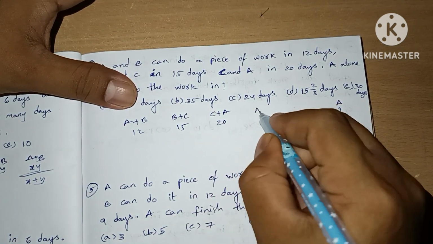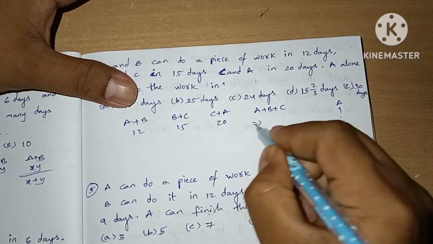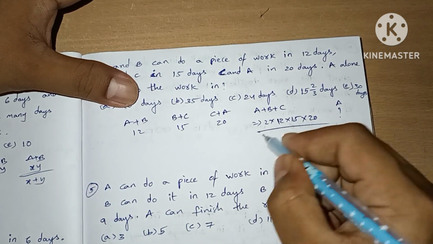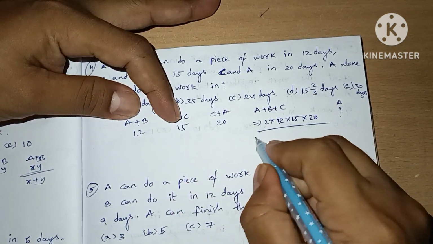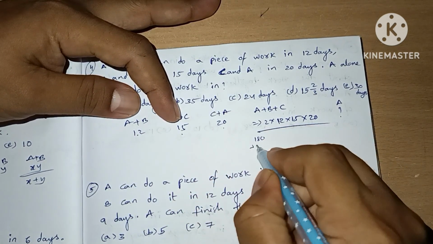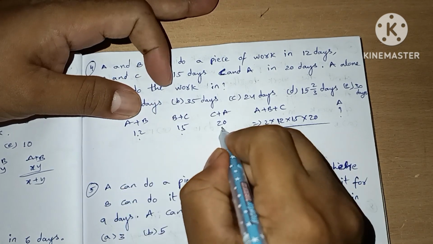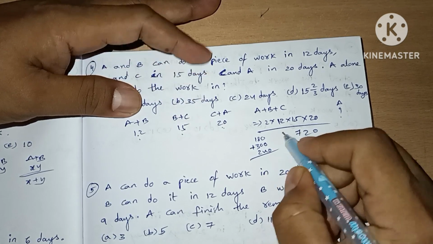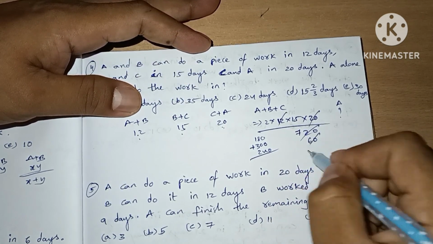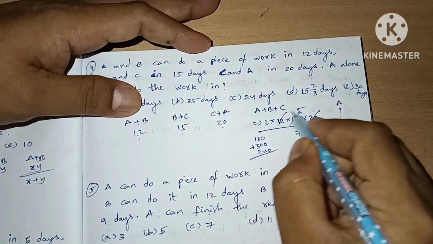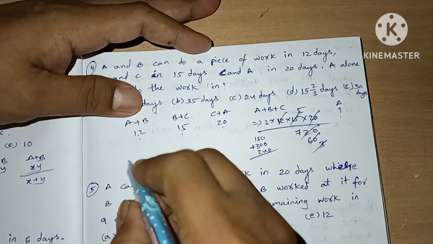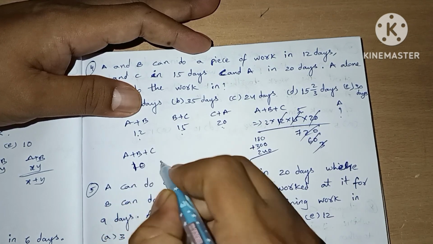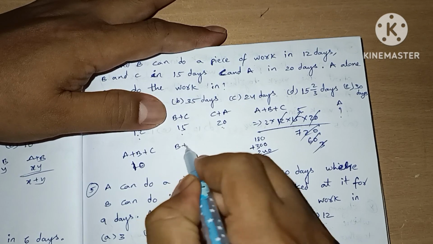We first need to find A plus B plus C. The formula for this one will be 2 into 12 into 15 into 20 whole divided by 12 into 15, which is 180, plus 15 into 20, which is 300, plus 12 into 20, which is 240. So we get 720 over 60, which simplifies to 12. So A plus B plus C is 10 days, and we have B plus C as 15.